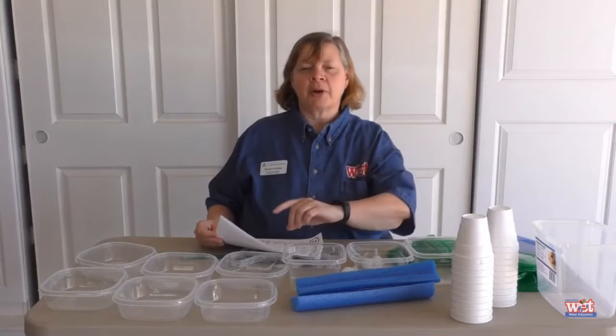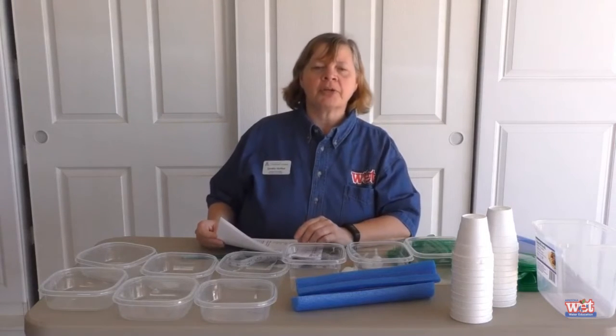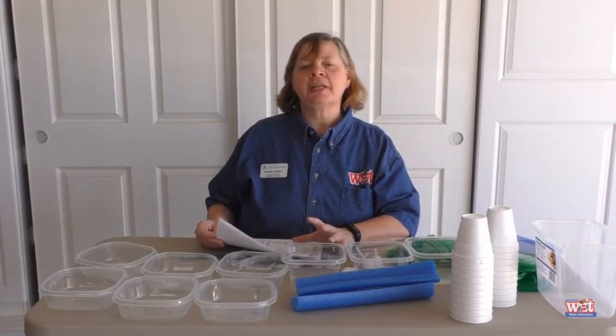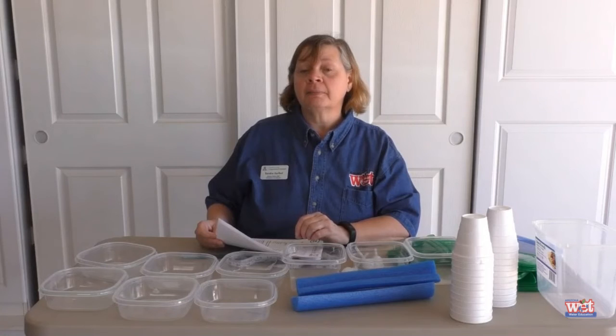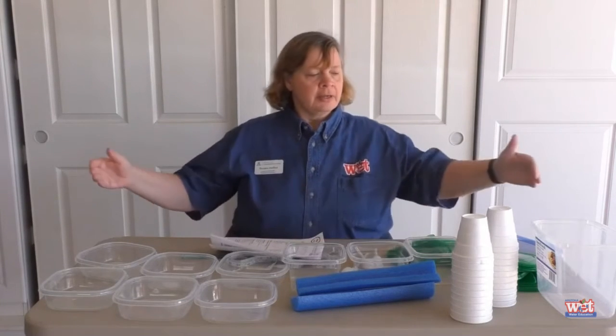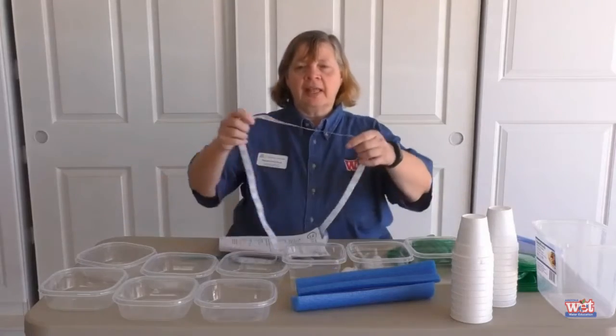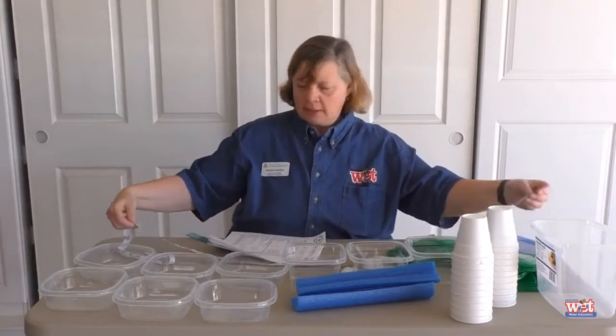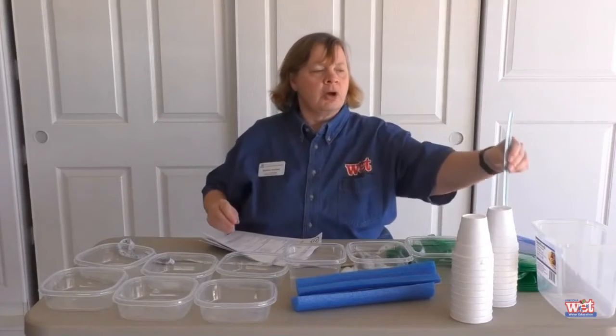Yes, that's the fun part, creating. We're going to build our system. And as we build, we want to make sure that we're meeting those criteria and constraints. Do you remember what they are? Well, let's take another quick look before we begin. So the criteria, it's got to be 4 feet in length. That's what our model needs to be, 4 feet in length. It also needs to be 12 inches high.